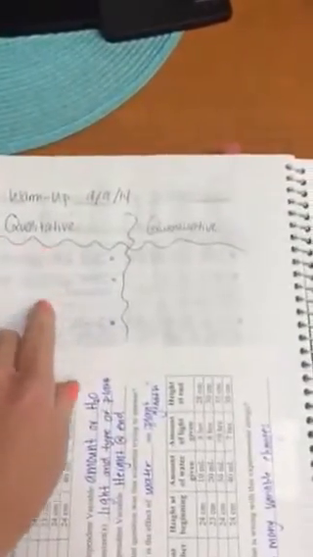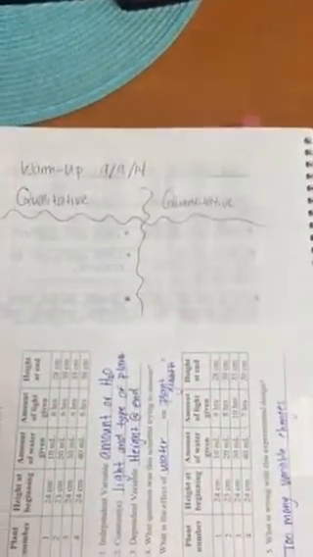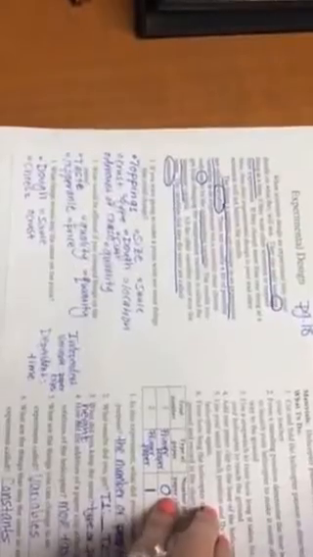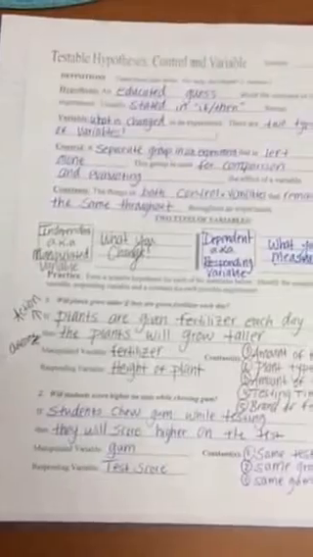On page 17, you have another warm-up again where I put up a Where's Waldo picture and you listed as many qualitative and as many quantitative parts of the picture you could see. And then we also have on that page the exit ticket practicing looking at qualitative and quantitative data. On page 18 is the experimental design lab, also known as the helicopter lab. This again should be completely filled in with your data and times of helicopter time in the air and when it hit the ground.